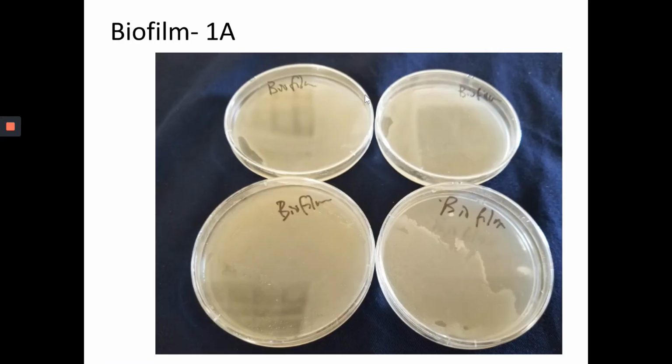So for 1A, what are we expecting? If I conduct 1A, we form a biofilm before we place the antimicrobial paper disc. Once the biofilm forms, it becomes opaque, no longer transparent. Now you can see that our 4 plates are not perfect. For example, in this one, you can see that half of the plate is not spread properly.